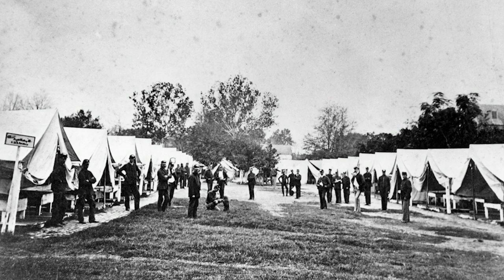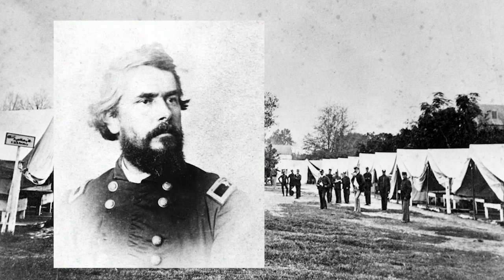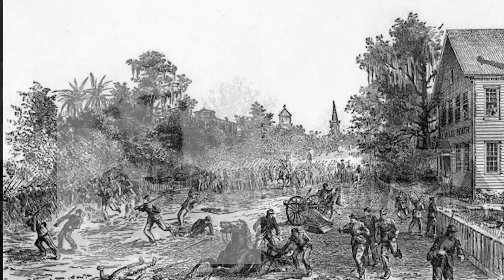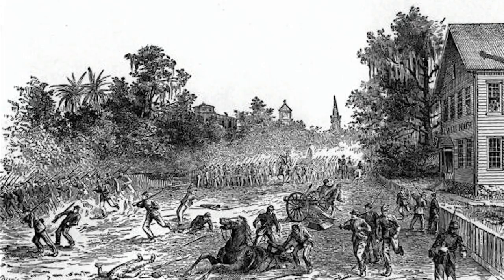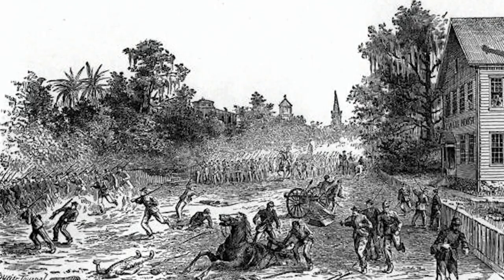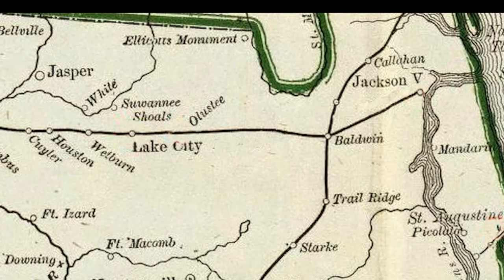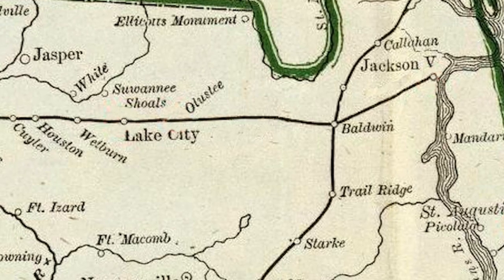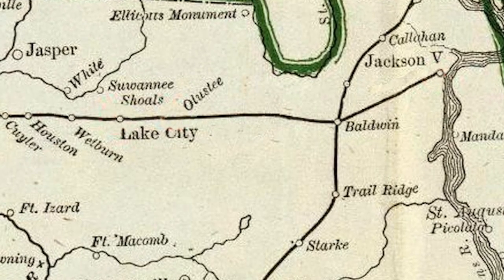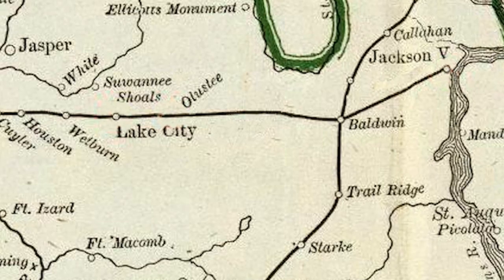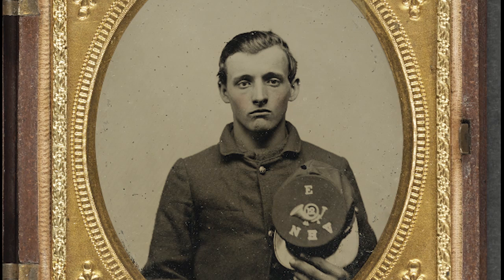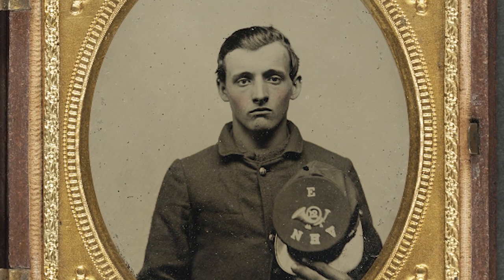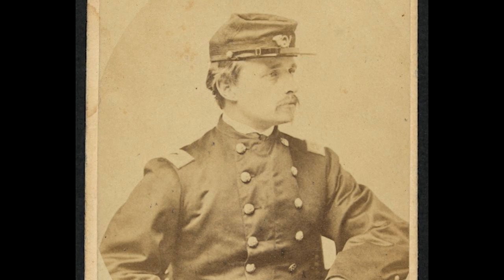Headquartered in Union-held Jacksonville, troops led by General Truman Seymour began conducting raids into the interior of North Florida. They captured Gainesville on February 14th, but withdrew soon afterward. Then on February 20th, 1864, Seymour ordered 5,500 troops to march westward along the rail line toward Lake City, with the general objective of the Suwannee River, or some said possibly Tallahassee. These were soldiers from Connecticut, New York, Massachusetts, and New Hampshire, including 3 regiments of U.S. colored troops.